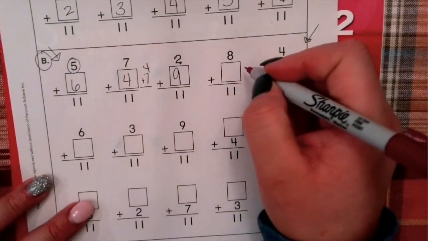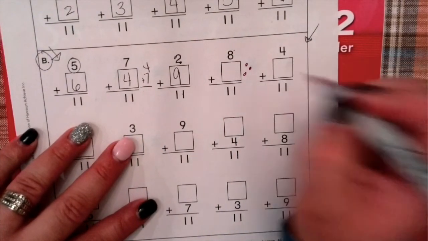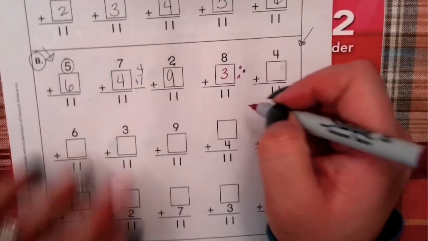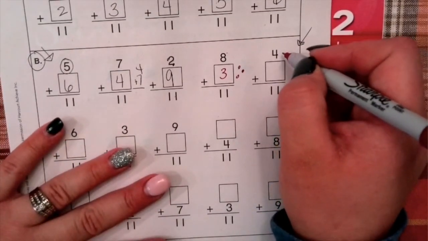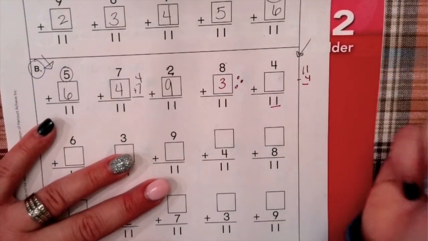8 plus what is 11? 8, 9, 10, 11. 3. 4 plus what is 11? Remember, you can start at 4 and count up till you get to 11, or you can subtract it, whichever way is easier for you.